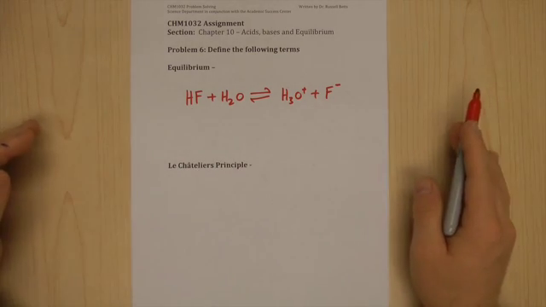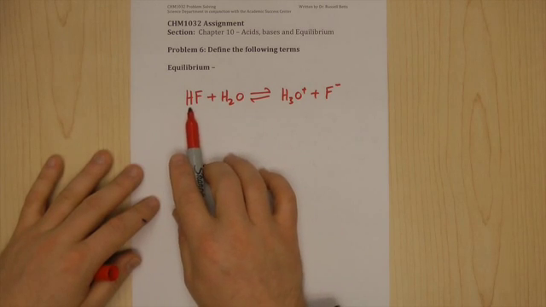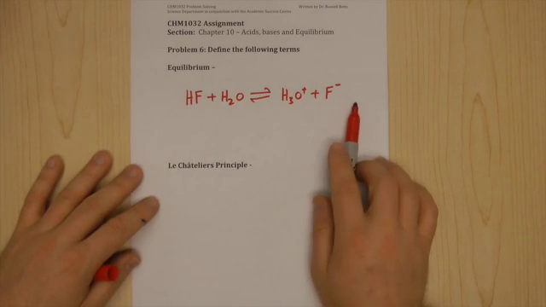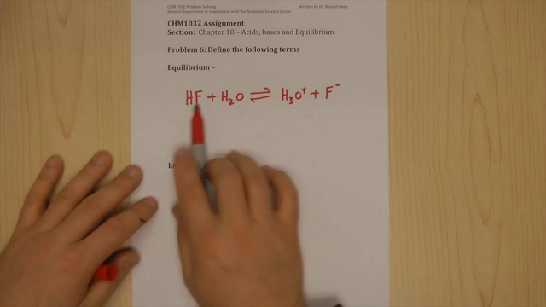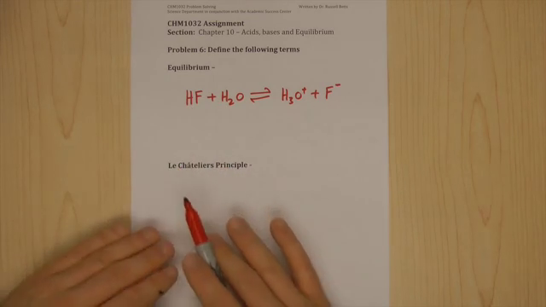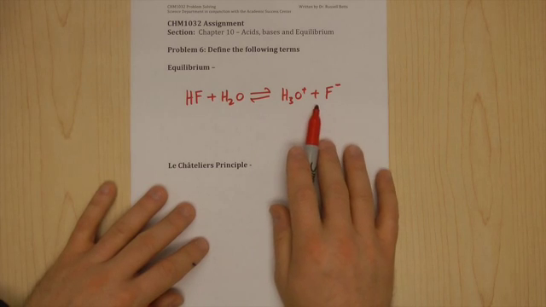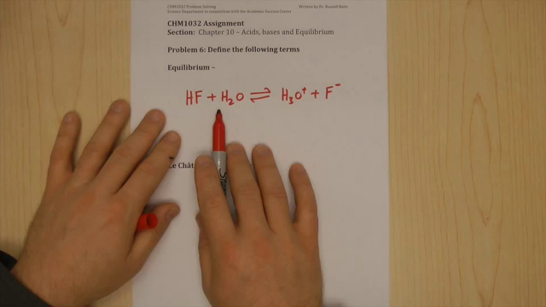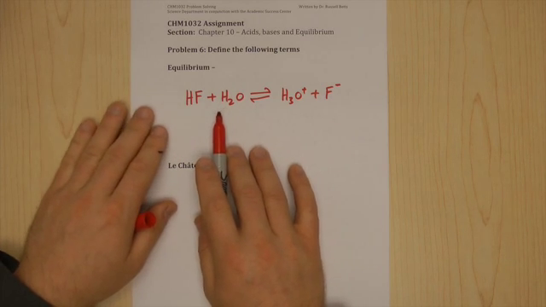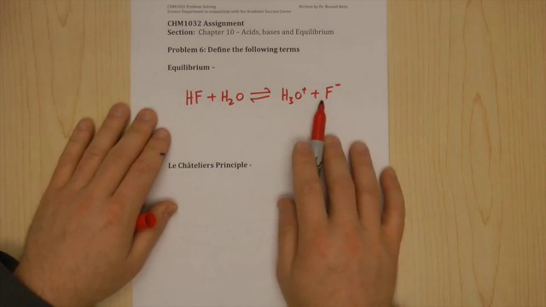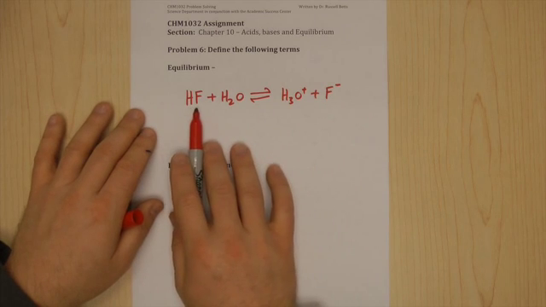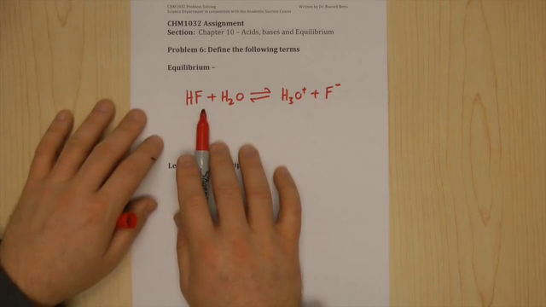Now, if the reaction is going this way at the same time it's going that way, and at the same rate, that means as fast as one molecule of this reacts to the right is as fast as this reaction is making a molecule of this. So nothing's changing. The concentration of the stuff on the right is not changing. The concentration of the stuff on the left is not changing. Because as fast as you're making products is as fast as you're making starting materials or reactants.